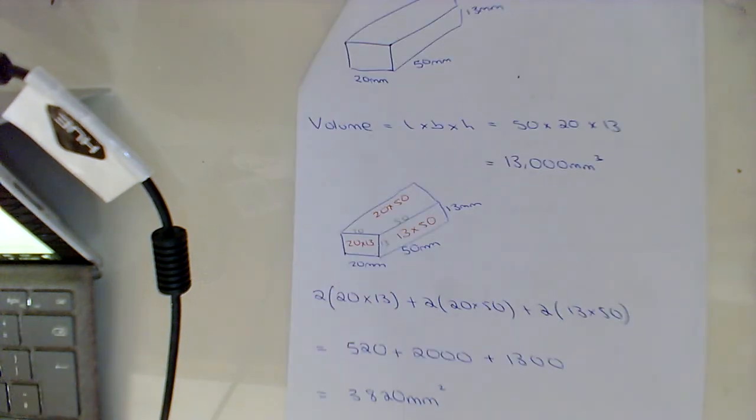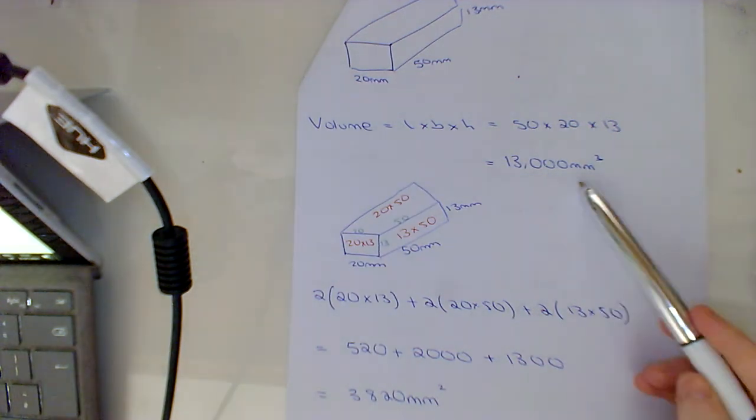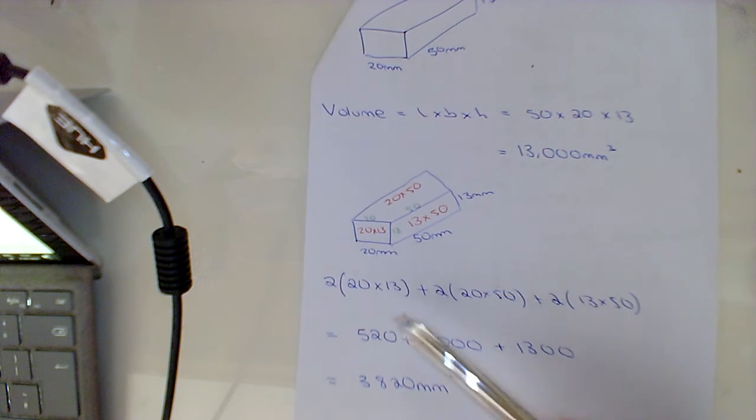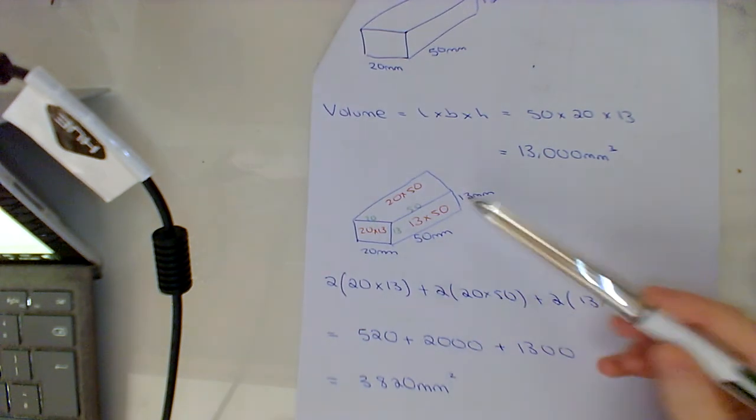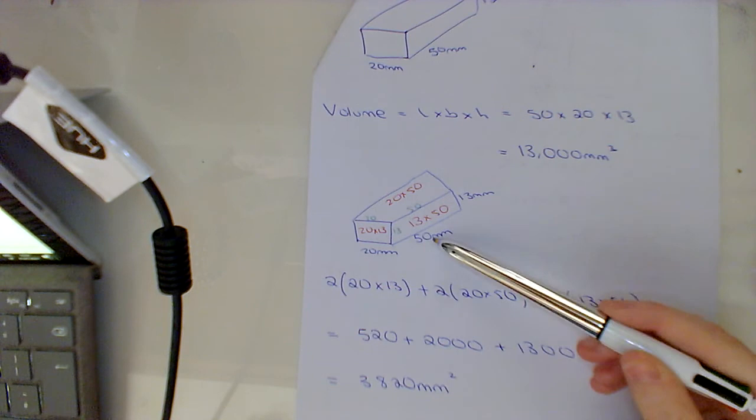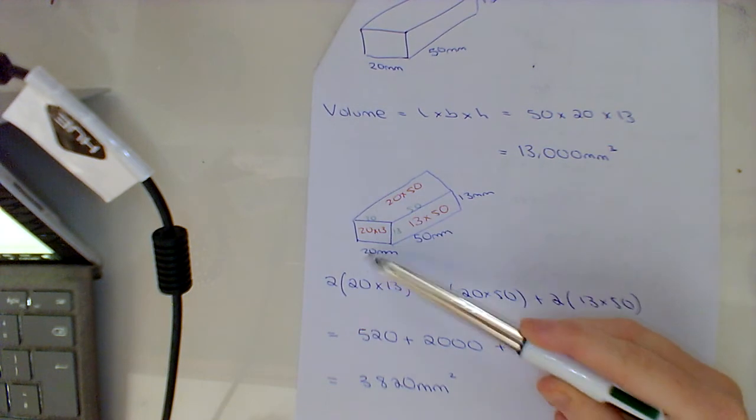And part 3, I have the volume is equal to length by breadth by height. So this is 50 by 20 by 13, and I get 13,000 millimeters cubed. And then I have my area. So this is 20, 50, 30. Opposite side, this is 13. This is 50, up here is 50. This is 20, up here is 20.